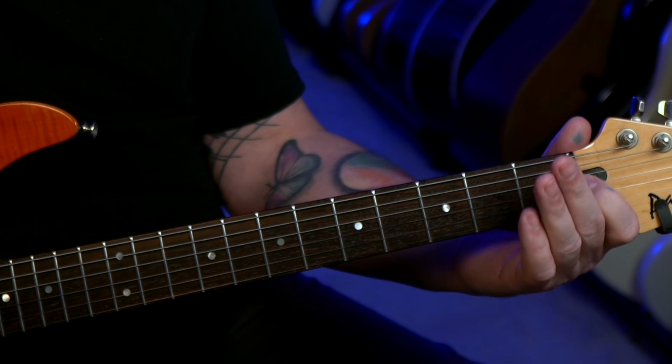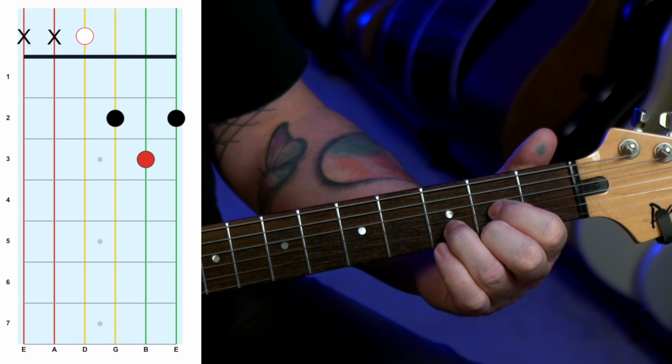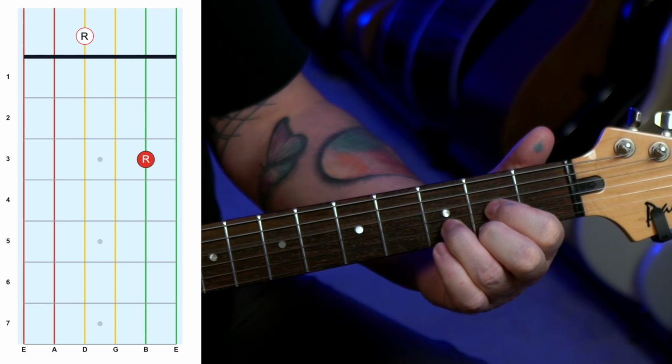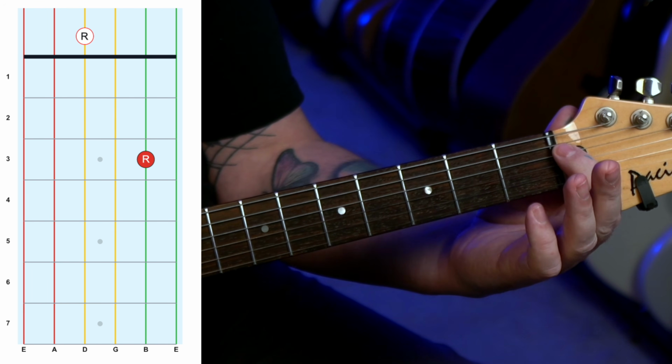Now the last one we've got is the D. Let's just play the D chord there. So there is our lovely lush D chord. And if we look, we've got an open D as our root note here. This D string is open, ringing.